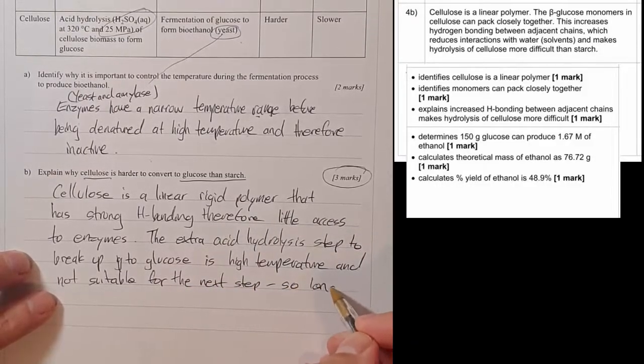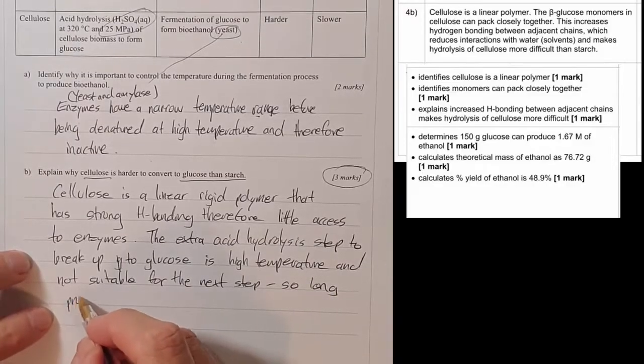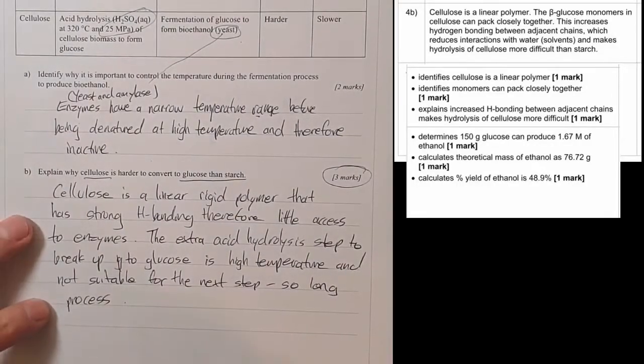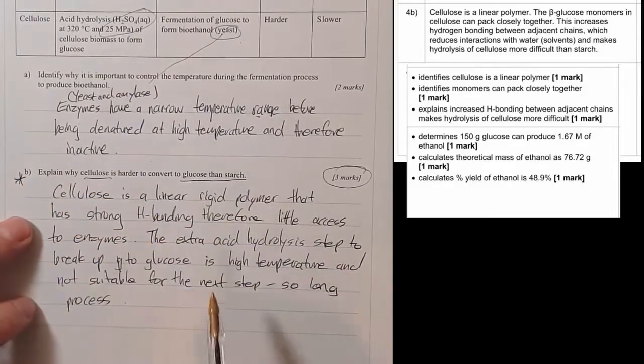So it's a long process. It's not going to be enough. Okay, so you're going to go back in God mode and try and fix that one up.